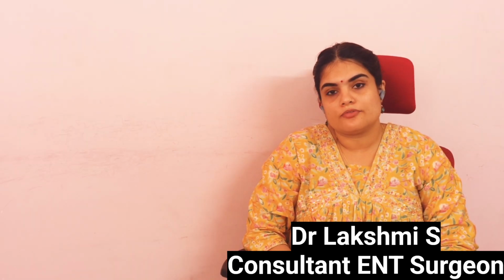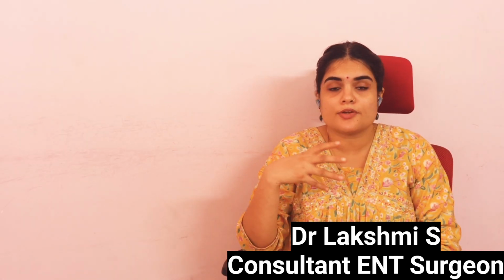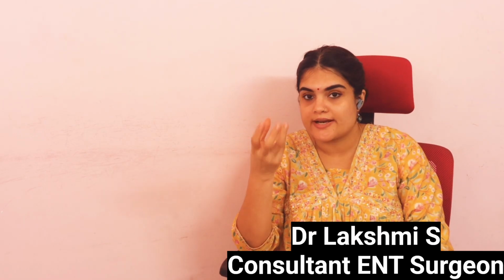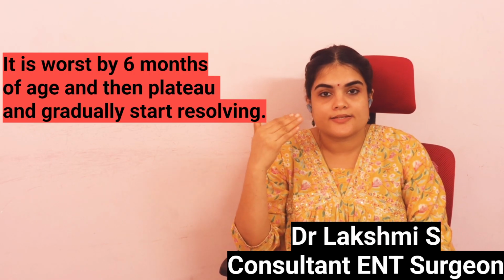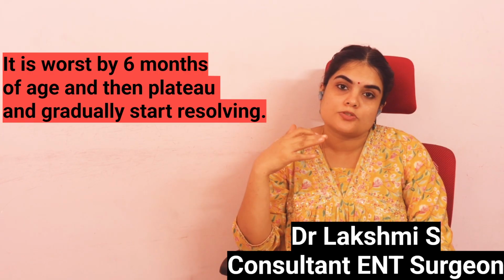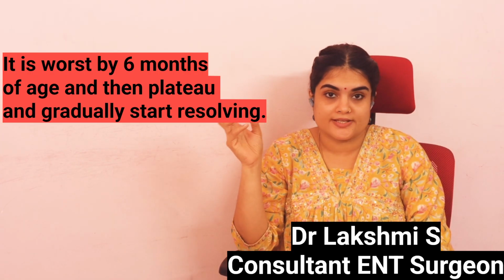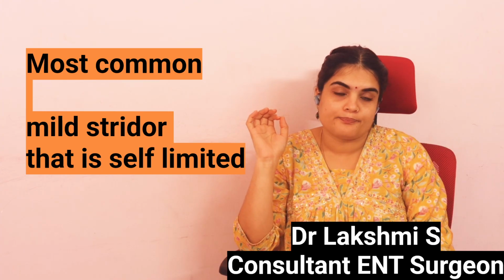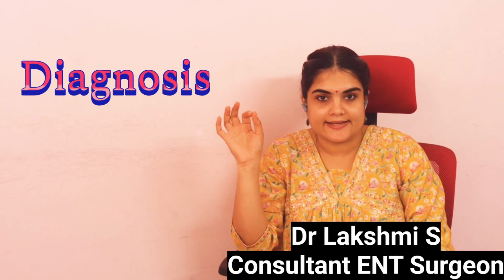Another important point of laryngomalacia stridor is that the severity of stridor increases from 6 to 9 months, and then the severity comes down and it almost always disappears by 2 years of age. That is another significance of the stridor of laryngomalacia. The diagnosis is mainly clinical.